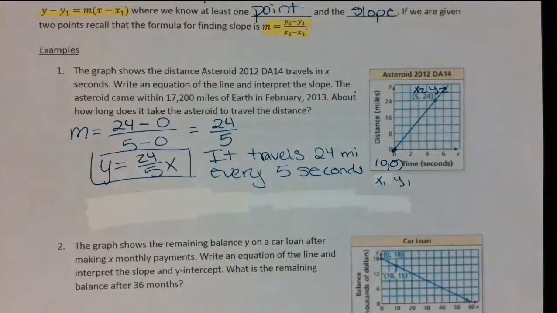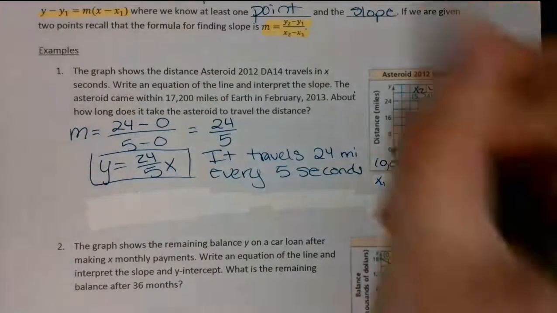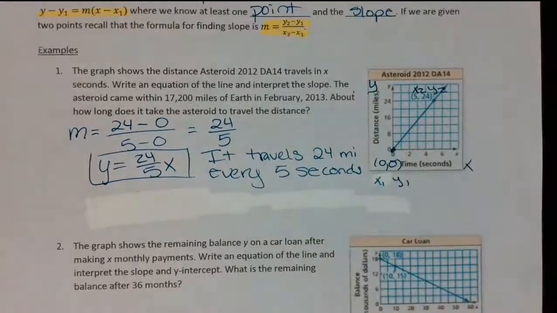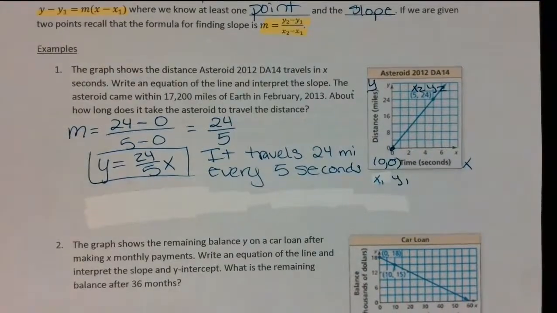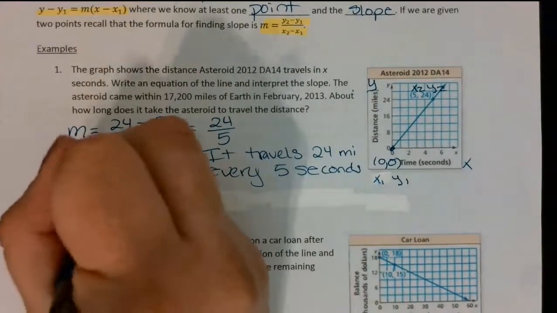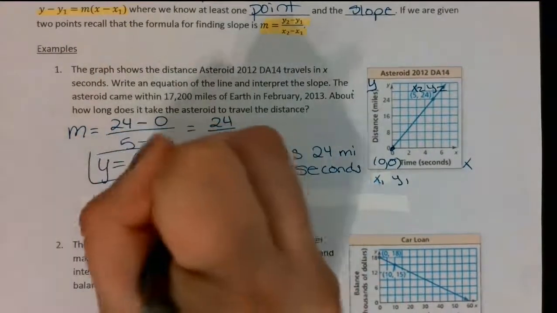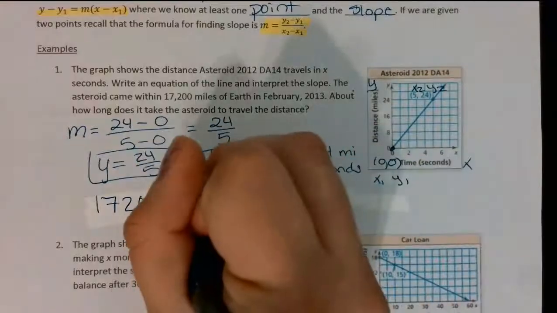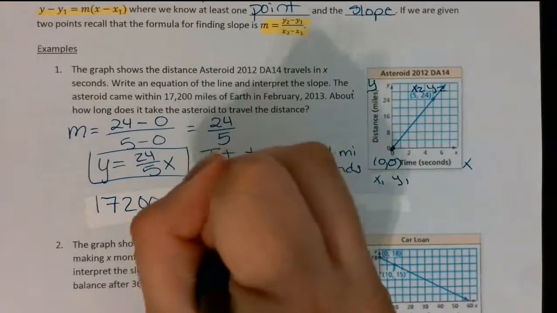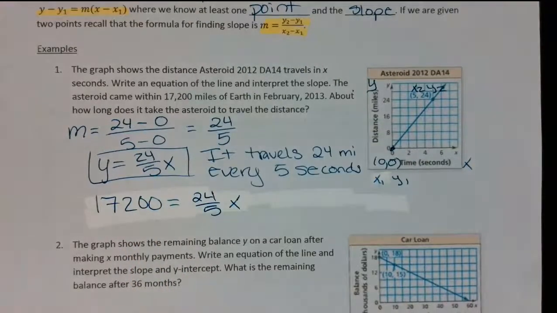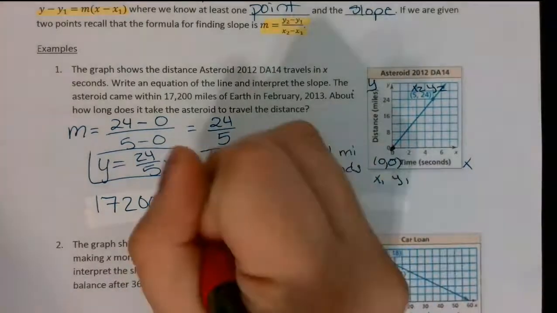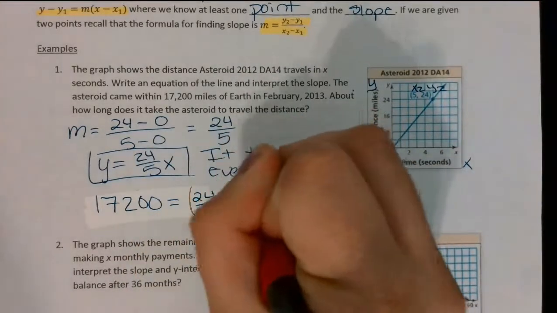Okay, then it wants us to figure out how long it took to travel the distance. Remember, time was x, distance was y. So since they're giving me 17,200, this is being plugged in for my y. So I have 17,200 equals 24 over 5 x. Remember, to get rid of fractions, I flip them and then multiply both sides. So I'm going to multiply both sides by 5 over 24.